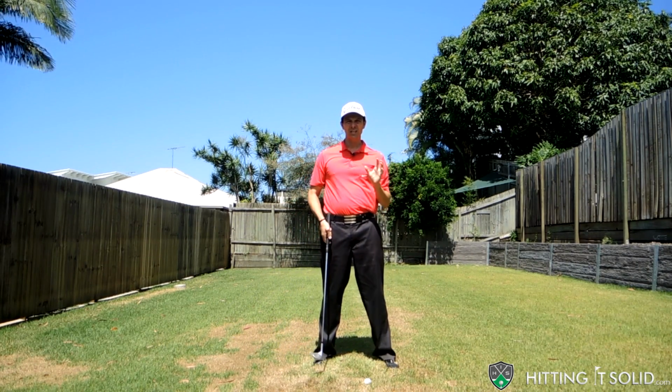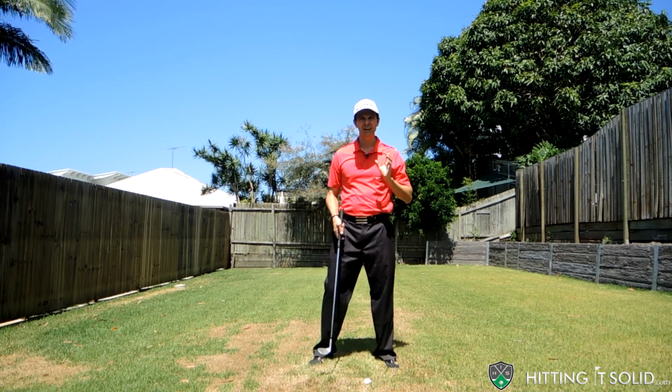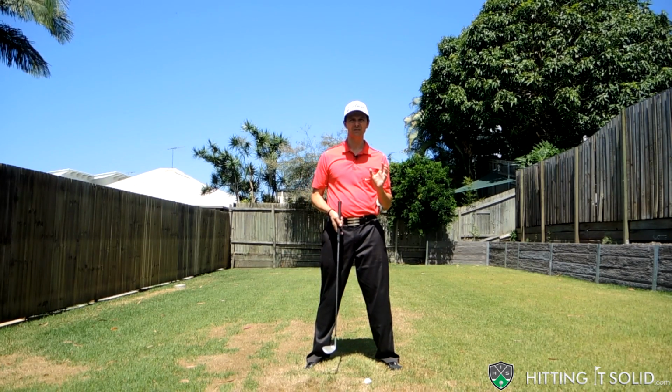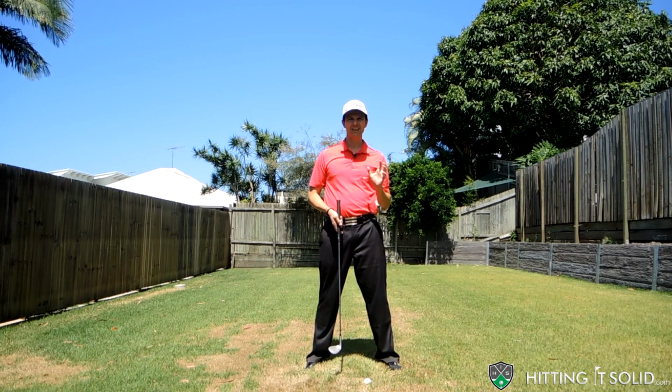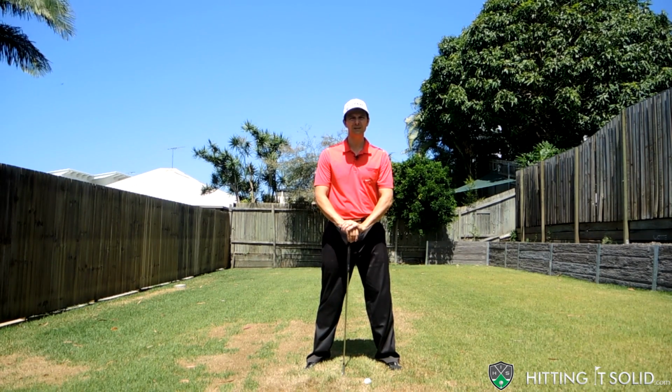So those two little checkpoints, two little drills, are perfect for making sure you get the right amount of axis tilt. And this goes for every club that you use in the golf swing. So give those a try. I hope they'll help you out. If you have any questions or comments about axis tilt, please let me know.